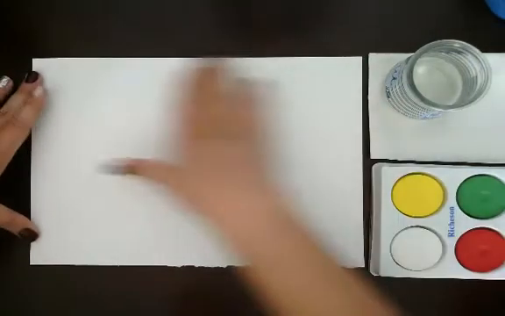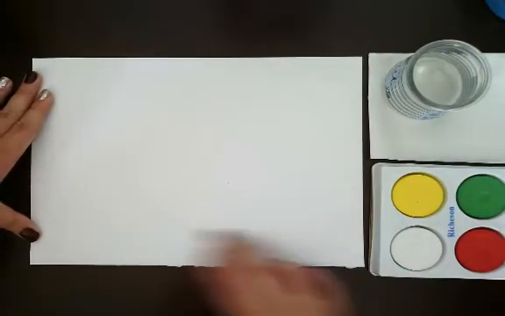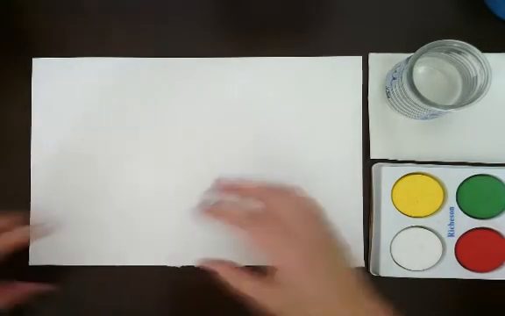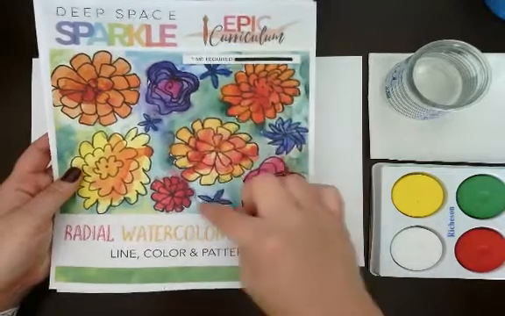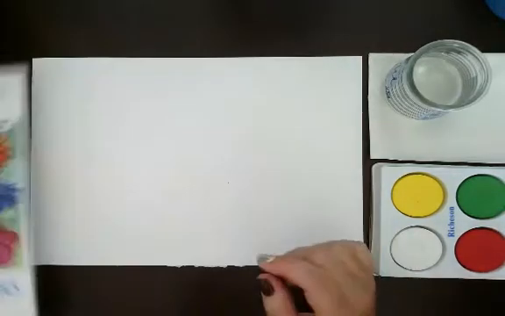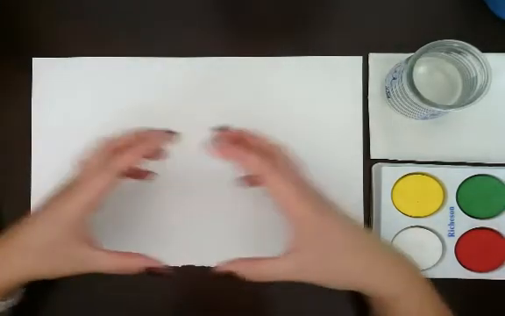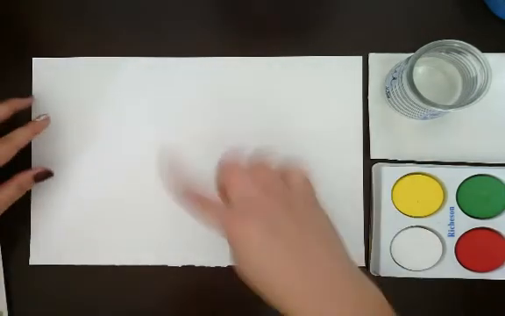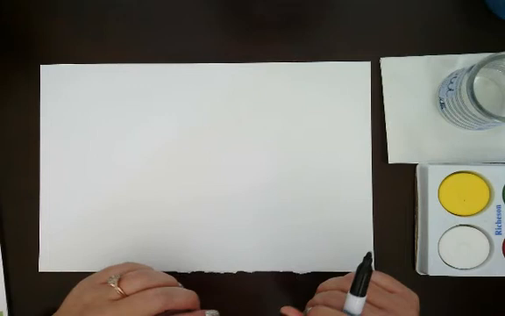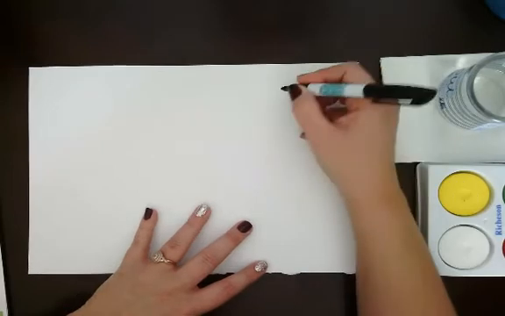So right now, you're going to create flowers all over your page. And you want to make them big enough so that you can paint inside of them. You can have a few little ones to fill in the space, but you want to make pretty big ones. And remember, they need to be a radial flower. They need to be starting in the center and moving out in a circular form. So I'll start by creating one, and you can watch, and then I'll give you some time to go and create the rest of your flowers and come back.